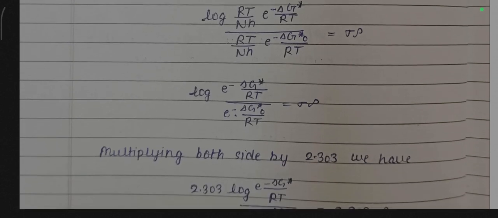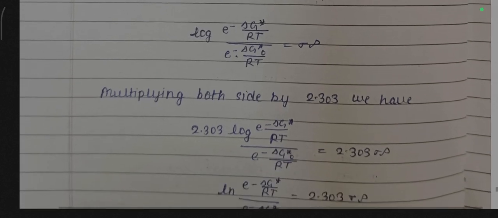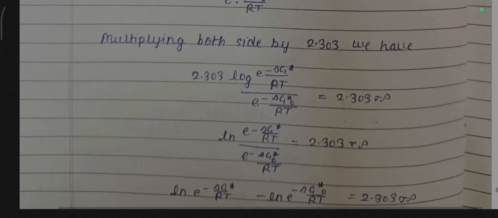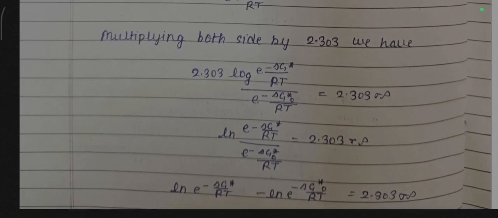Logarithm of e to the power minus del G star upon RT upon e to the power minus del G star naught upon RT is equal to sigma rho. Multiplying both sides by 2.303, we have 2.303 log of e to the power minus del G star upon RT upon e to the power minus del G star naught upon RT is equal to 2.303 sigma rho.